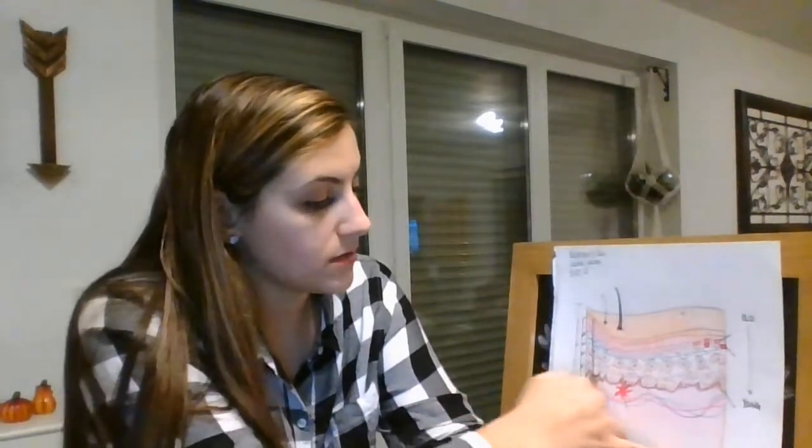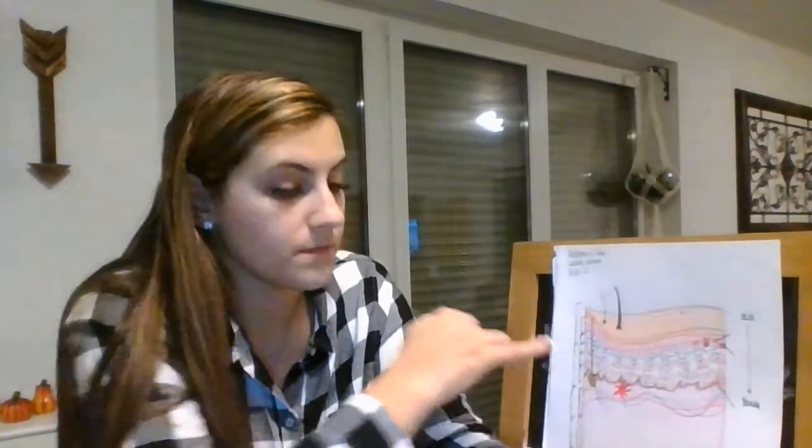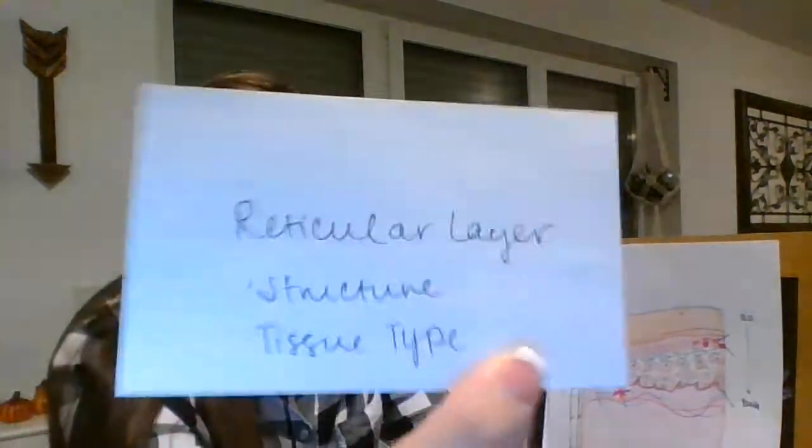Below it is the reticular layer, the lighter pink layer right here. The structure is a thicker arrangement of collagen particles and fibers, and the tissue type is a more elastic, dense tissue.